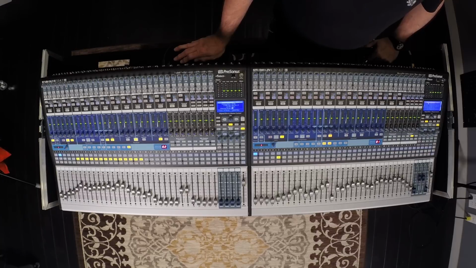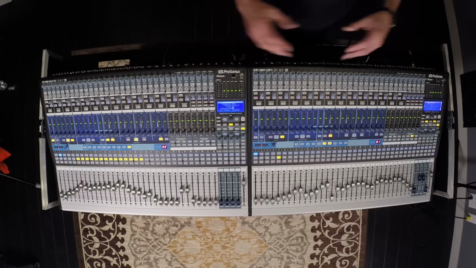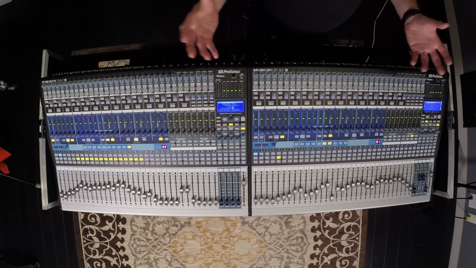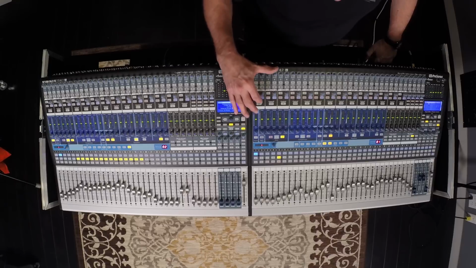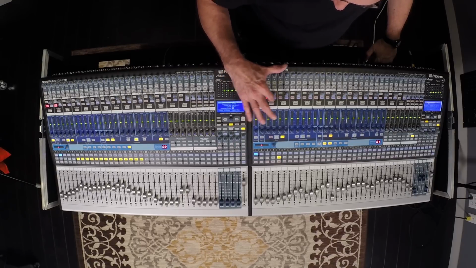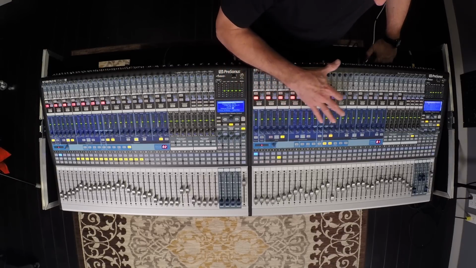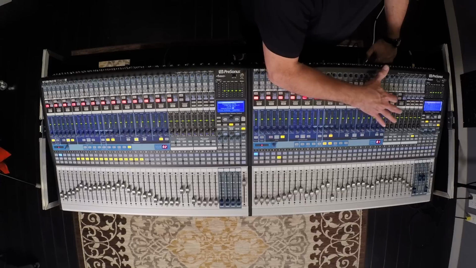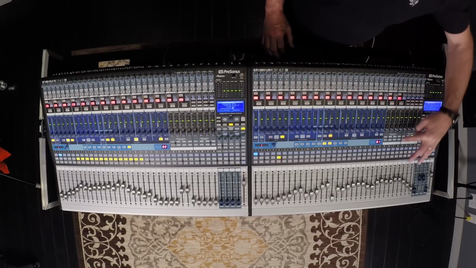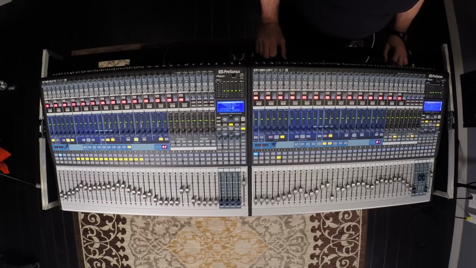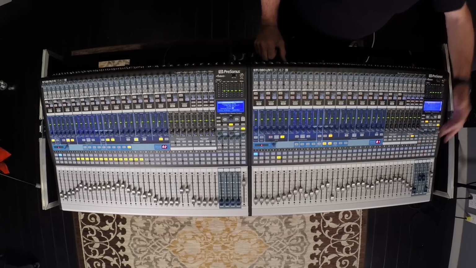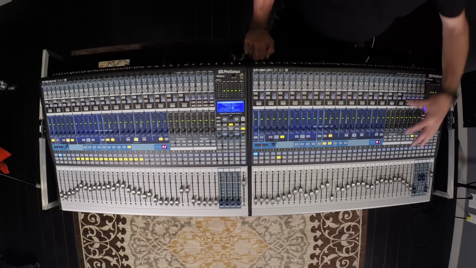Mute groups that I usually use for are going to be things for, like, maybe all the band instruments might be on a mute group, or all my vocals might be on a mute group. I might do something like this. I might have my monitors all muted so that I can adjust my main PA and assign that to a mute group. I put these mutes on, and I'm going to hold this button down until it lights up. And when I hit it again, all my monitors will disappear.